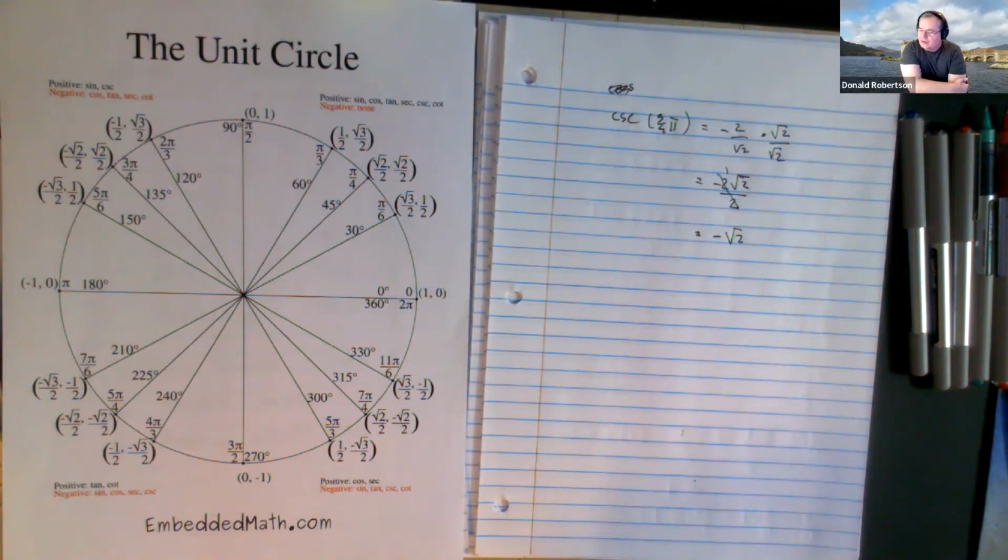Have you noticed that a lot of the times when you rationalize the denominator, it looks just as ugly or maybe even slightly uglier, right? But in some cases, and here's one of them, it works out really well. Now, all the questions I've done so far have been in radians, but couldn't you equally do them if it was the cosecant of 300 degrees or the sine of 210 degrees, right? It would be the same thing.